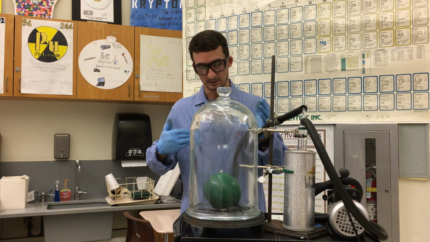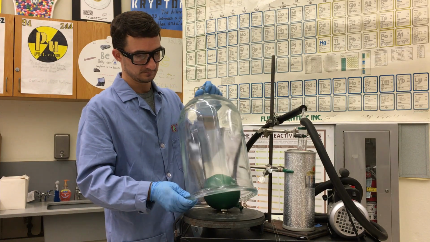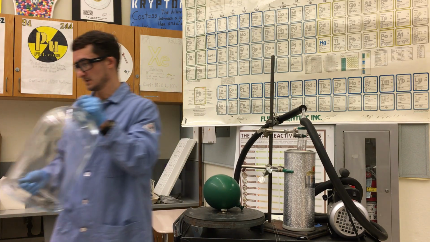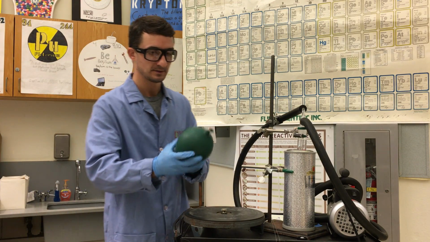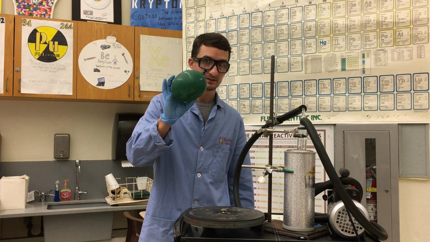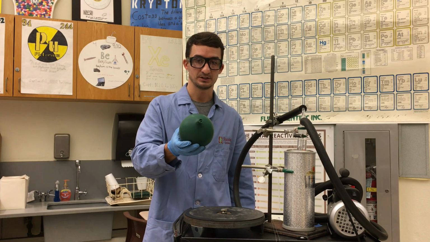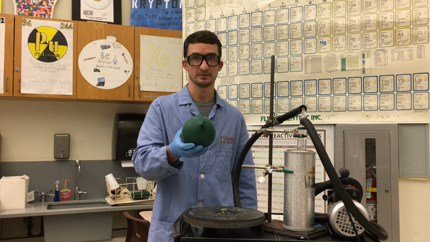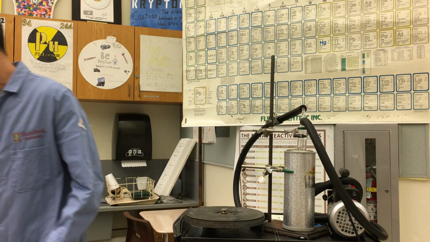Okay, no air is flowing between them, and now I can just simply lift this up. And we're back to how we started. Same volume, still sealed, same temperature, but you saw how the volume changed as we lowered the pressure acting on the balloon.